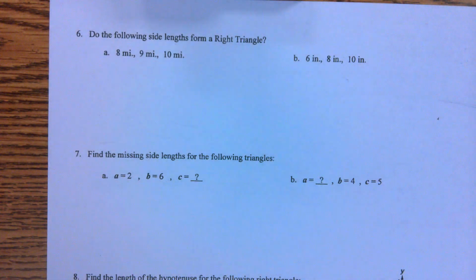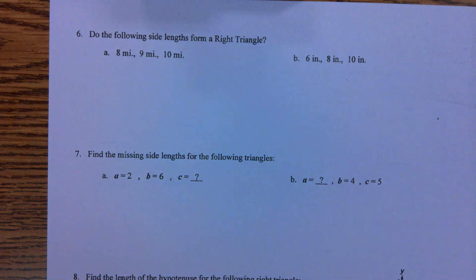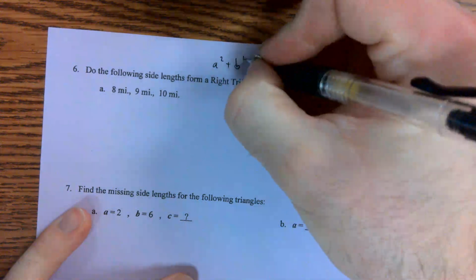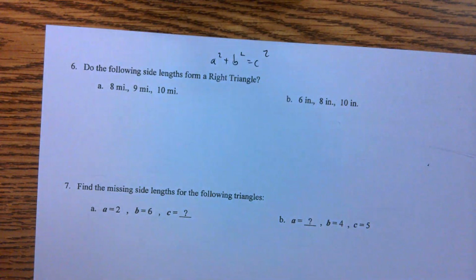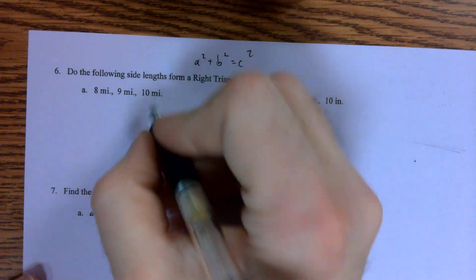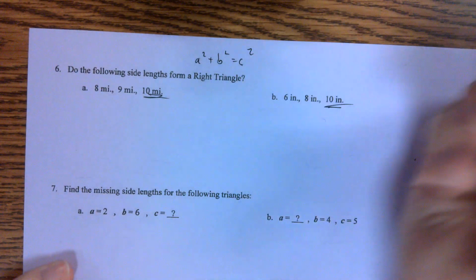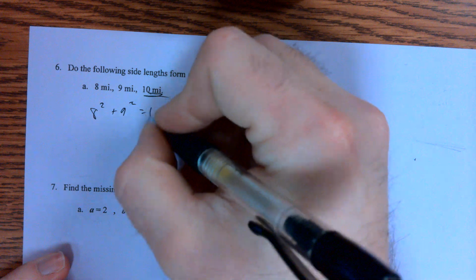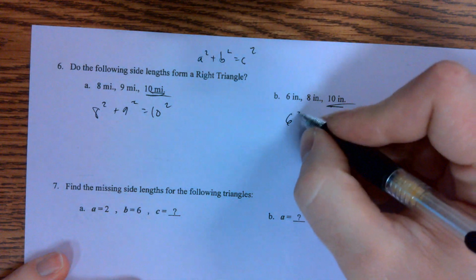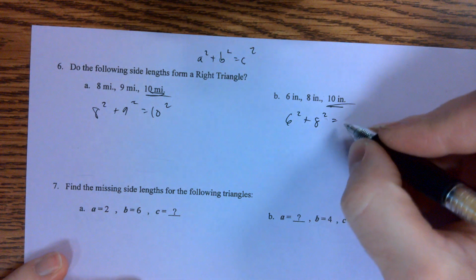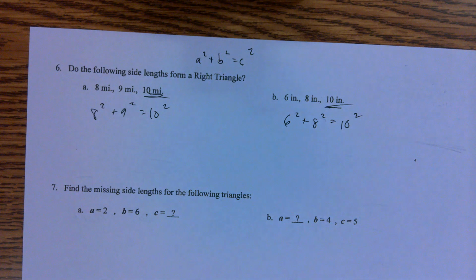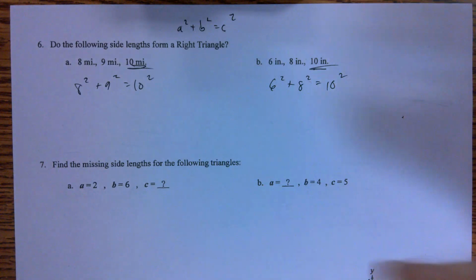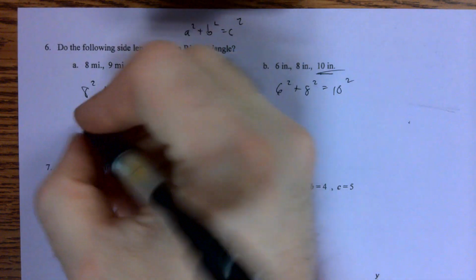I'm going to use the converse of the Pythagorean theorem, which tells me to take the Pythagorean theorem, a squared plus b squared equals c squared, and plug the longest length in for c. 8 squared plus 9 squared equals my longest side of 10 squared. Now I'm going to solve this out, see if it's true or false.